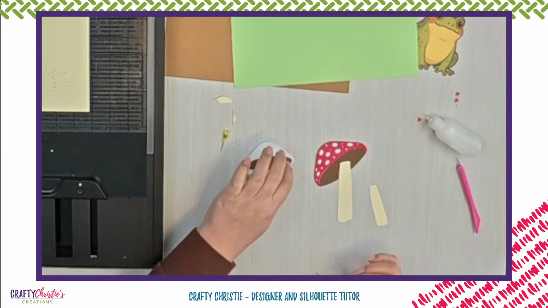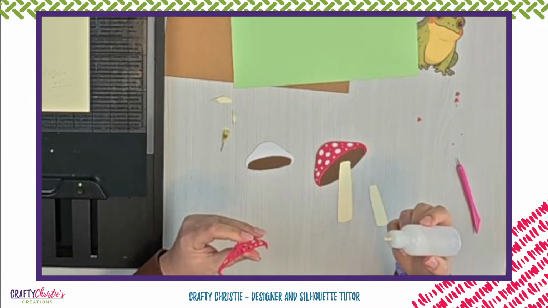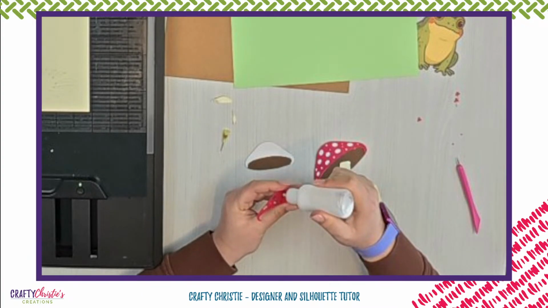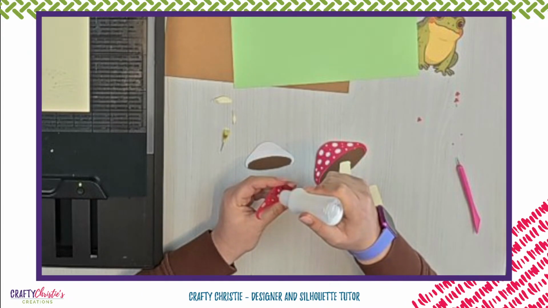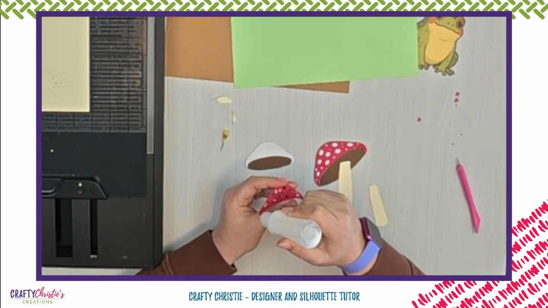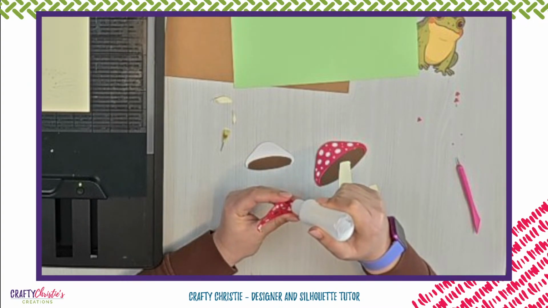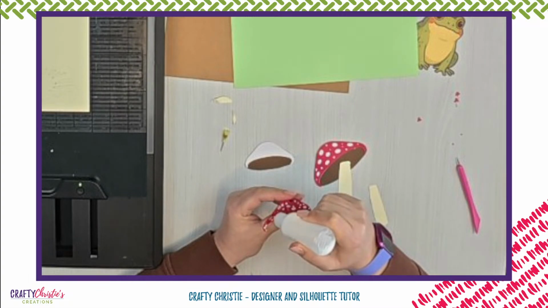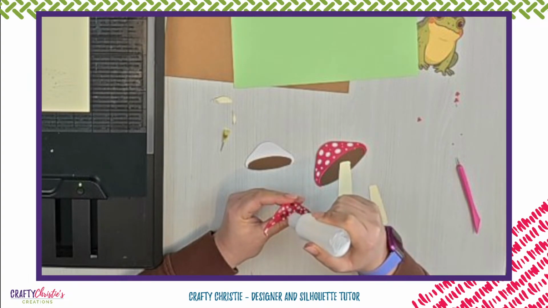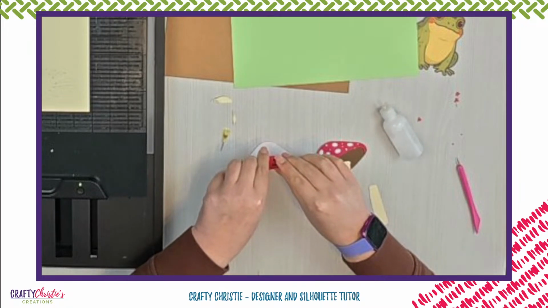Okay, so here's this one, and I got glue on the back. And then this one here, I'm just going to put a couple little dots. Don't need a ton of glue. Okay, and then we'll layer this.